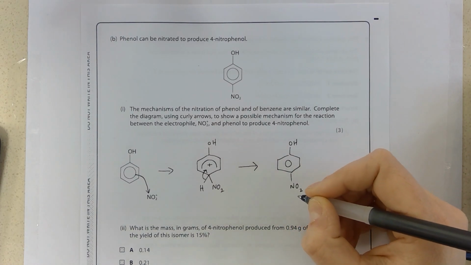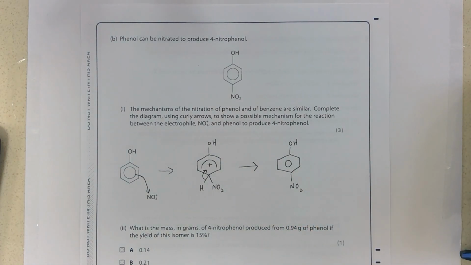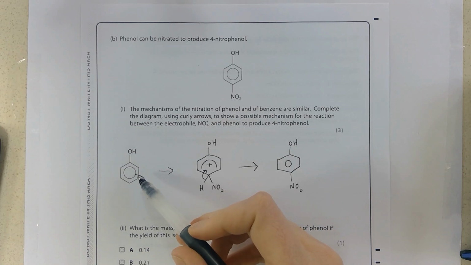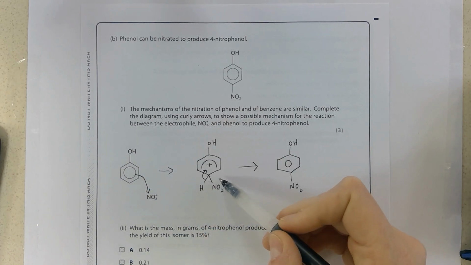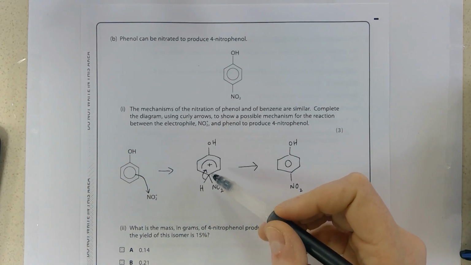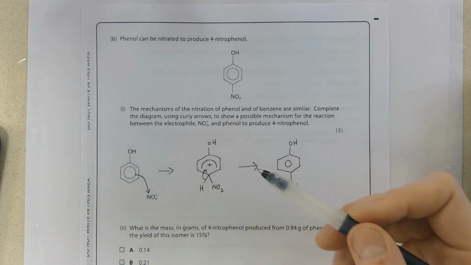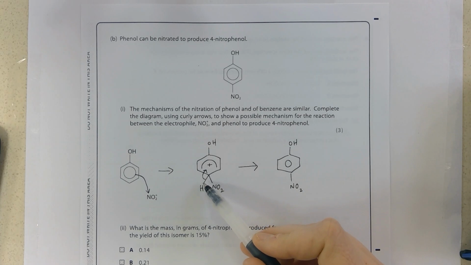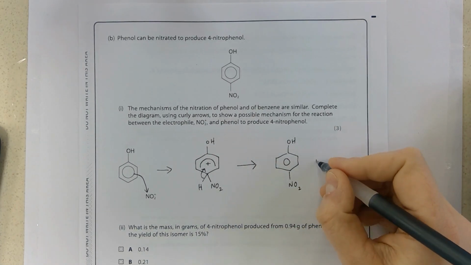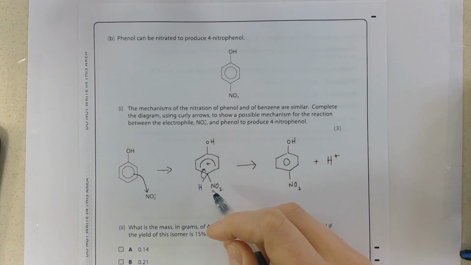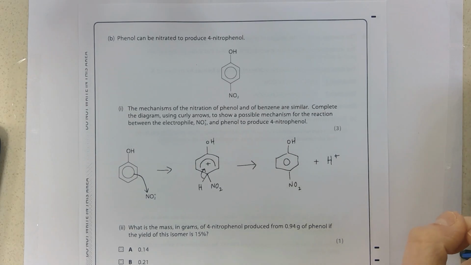Okay, so 3 marks. We get 1 mark for the electron pair movement from the ring to the electrophile, 1 for the formula of the intermediate ion, so make sure you get the position of the delocalized system right, and then final 1, losing the H plus, that arrow, and forming a product. And don't forget the H plus has come off, so I ought to really write it down there.